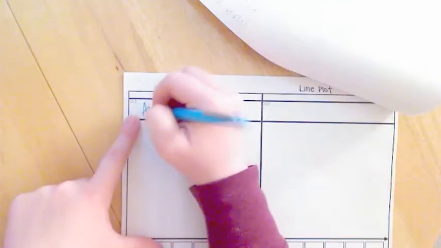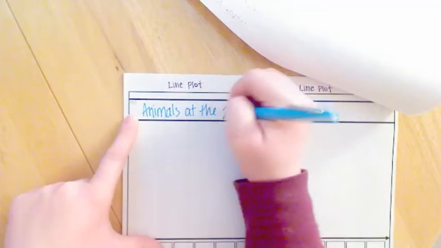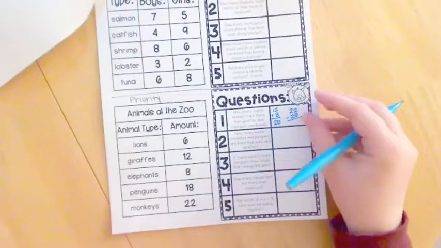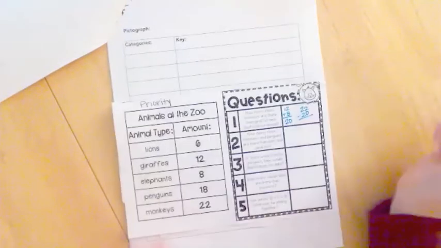And then look, a line plot. This one looks a little bit different, but same concept. Title, animals at the zoo. Okay, now I'm gonna go back to my information here. Now, you know what? I'm just gonna pull this page out. It's okay. And I'm gonna fold it so that I don't have to look at that and be confused. Here we go. Okay. And I'm actually just gonna put it right on top of that so that I don't have to worry about that either.